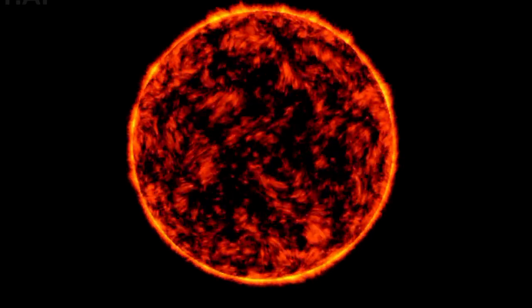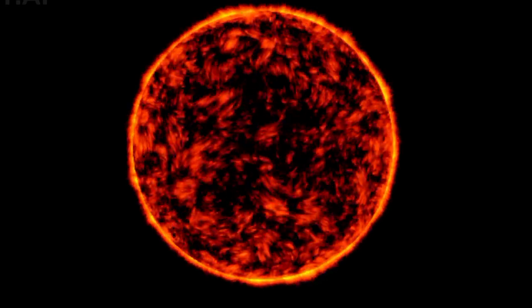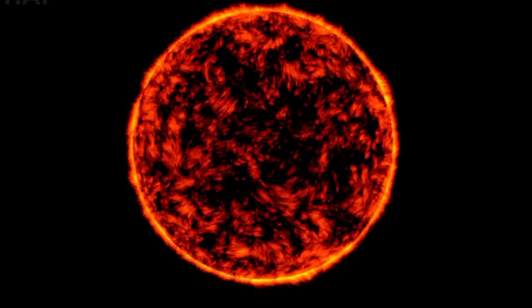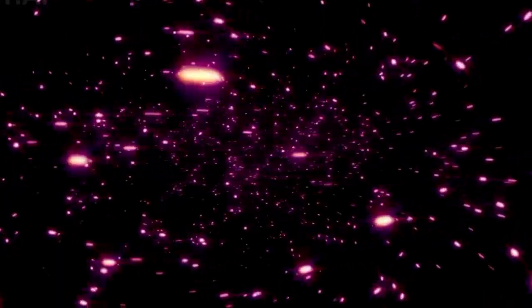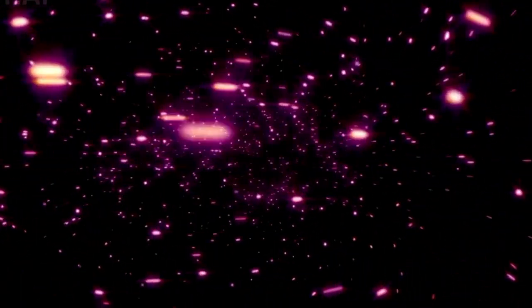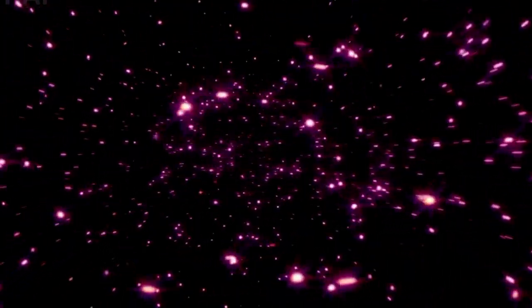The Sun is a fascinating and complex star at the center of our solar system, and its presence is crucial for life on Earth. Here are some key facts about the Sun. 1. Basic characteristics. Type of star. The Sun is a G-type main sequence star, G dwarf, in the Hertzsprung-Russell diagram. It is a yellow dwarf star, which means it is a medium-sized star.